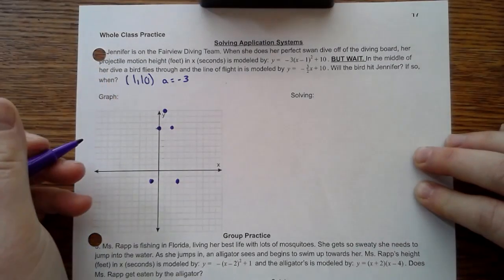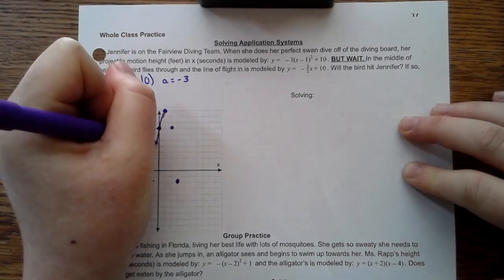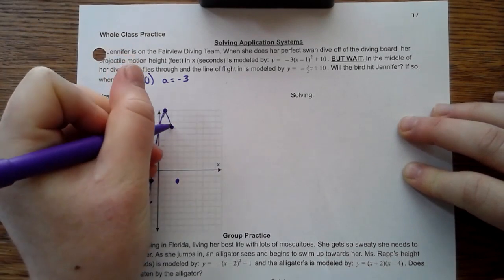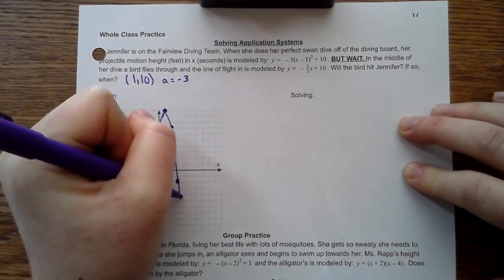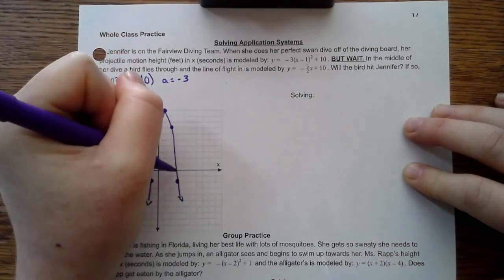So there is Jennifer's swan dive. But this is really the swan dive. This is where Jennifer starts, and then she jumps up and goes down, and this would be the water.